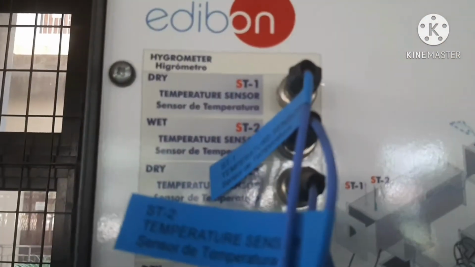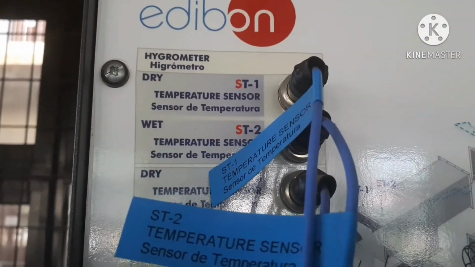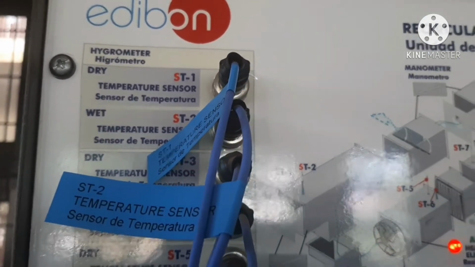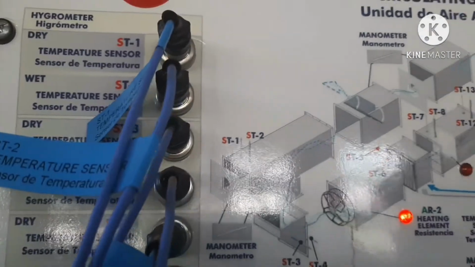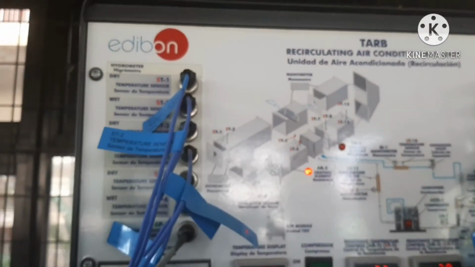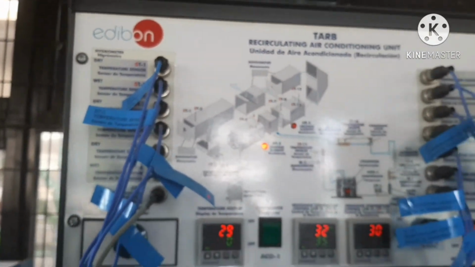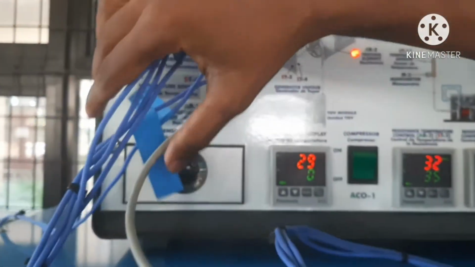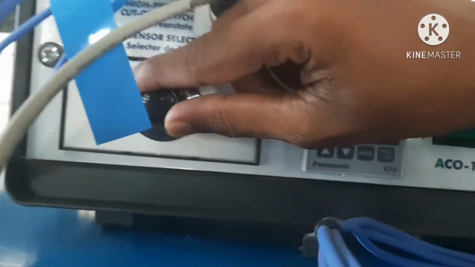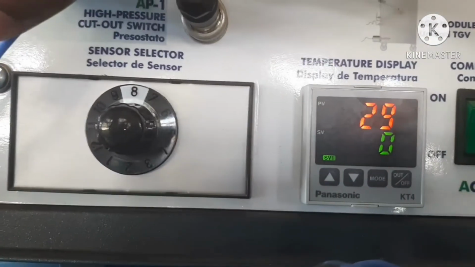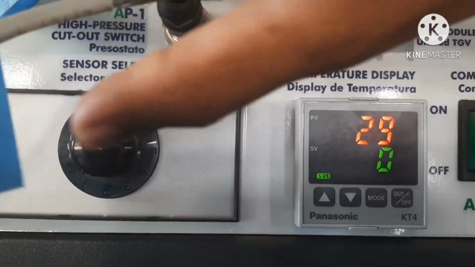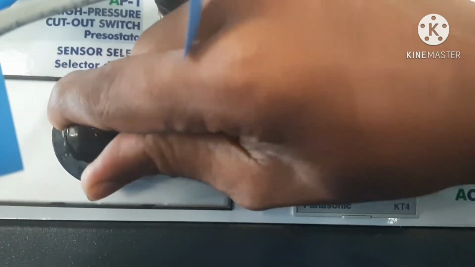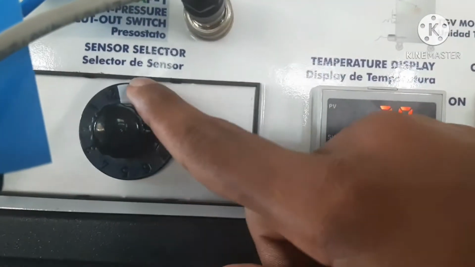And here you can see every sensor is connected, right? So we can measure the dry or wet bulb temperature at any place in the airflow cycle, right? So just by rotating this rotator, right? Now it shows 8, right? So likewise now it is 11.